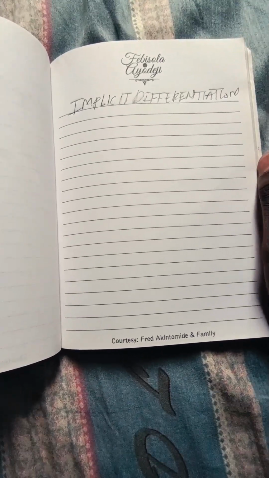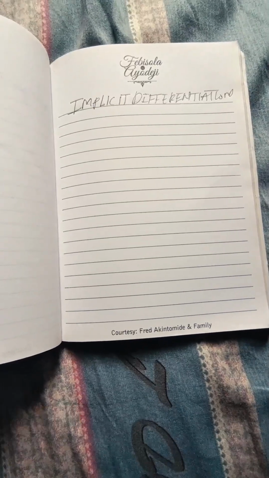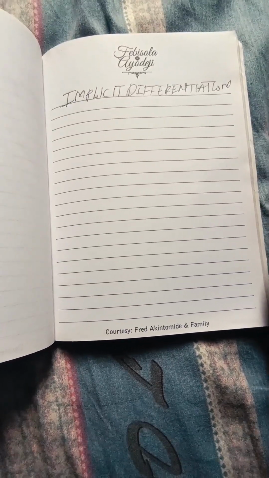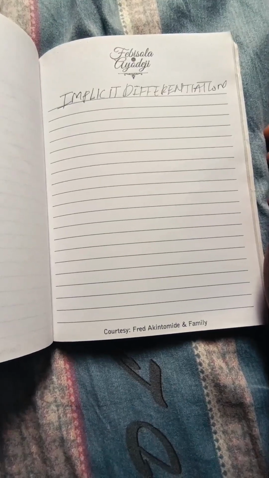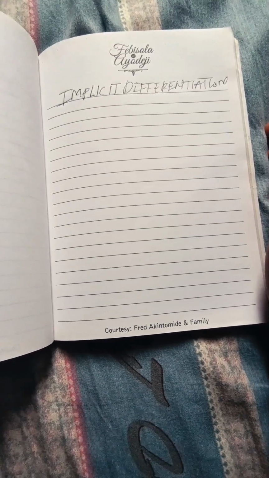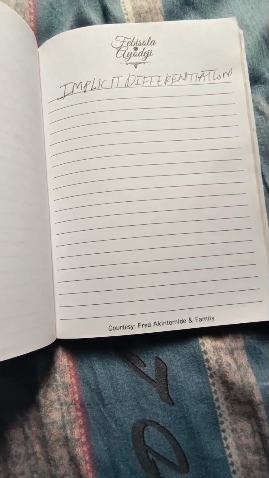So today we're going to be going over implicit differentiation. So what exactly is implicit differentiation? We use implicit differentiation to differentiate, or find the derivative of, functions that do not have the relationship between the independent and dependent variable clearly expressed.